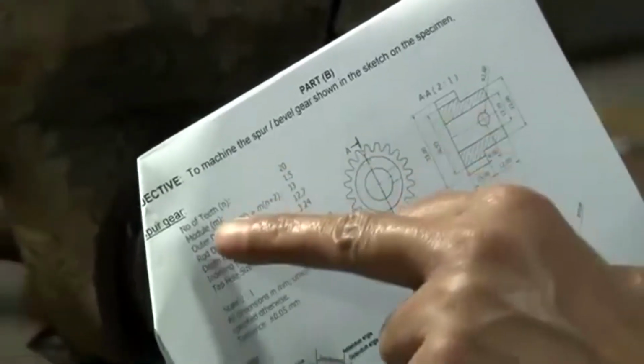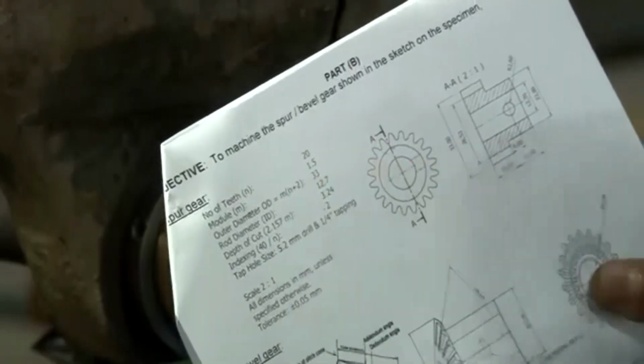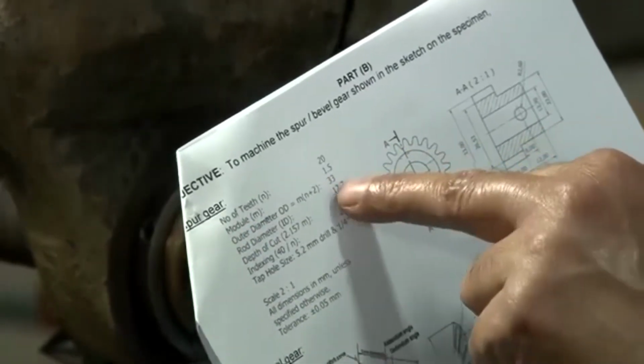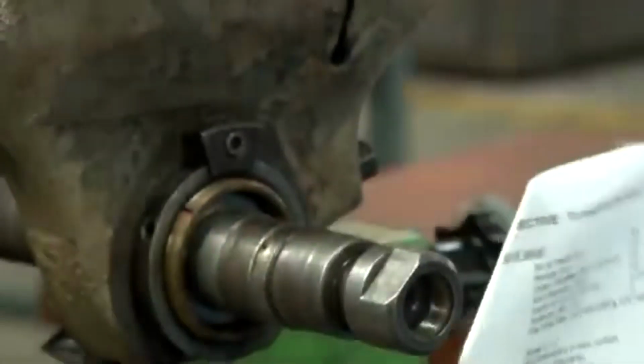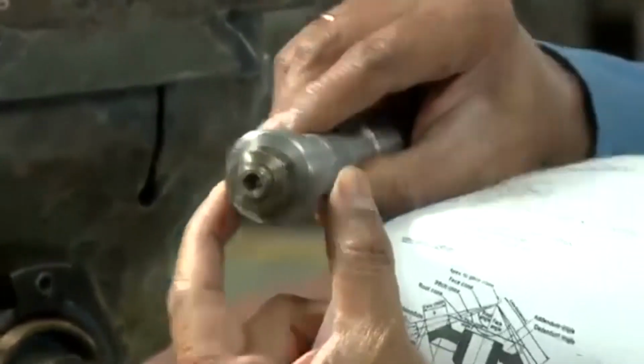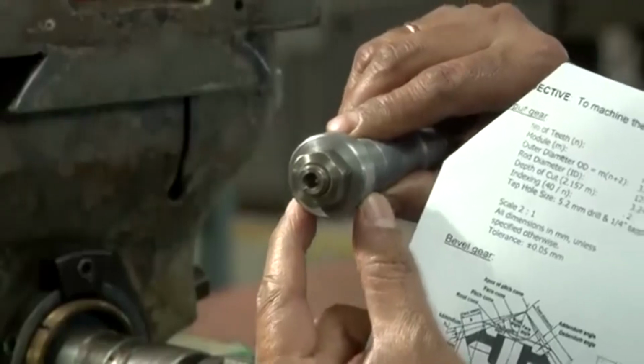M is the module and n is the number of teeth. So, 20 plus 2 is 22, into the module 1.5, which makes it 33. So, the outer diameter has to be 33 millimeter, which has been selected, and this is the blank which is made in the lathe.